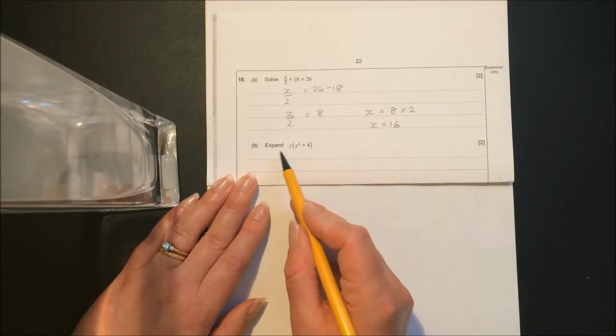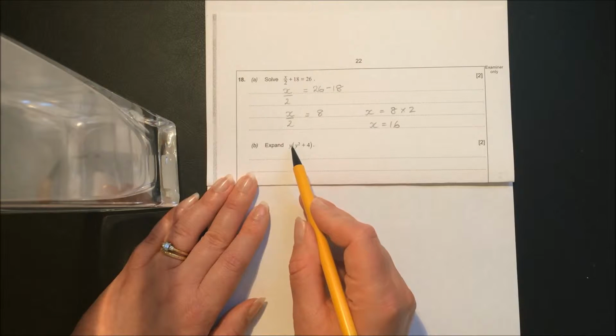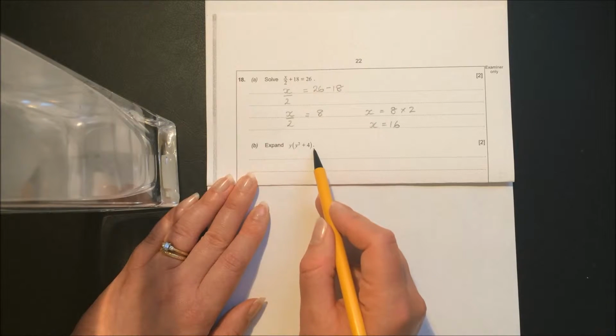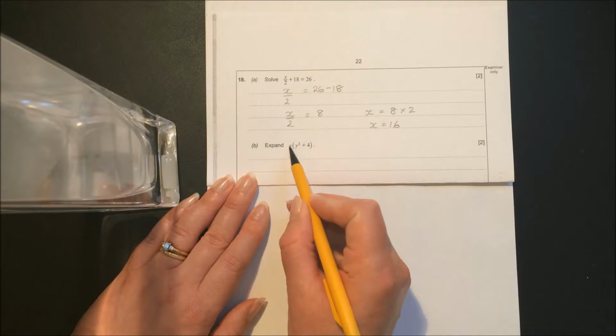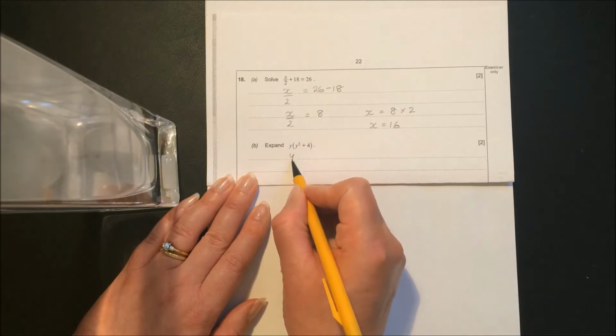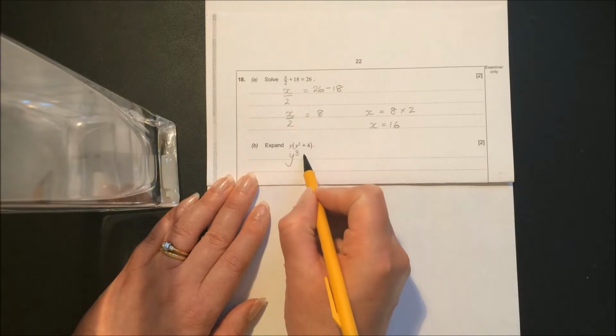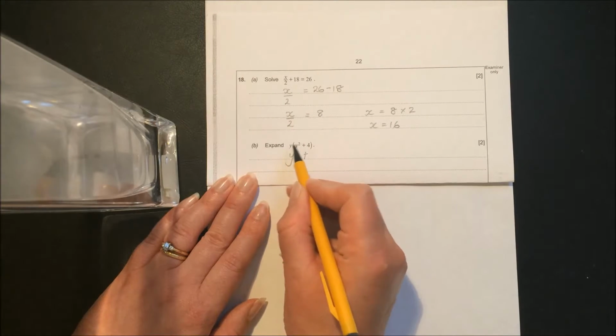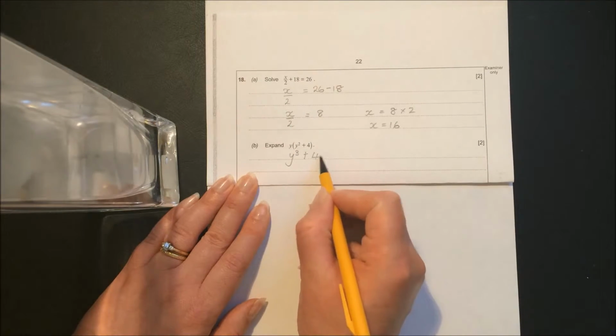Part B, expand this bracket. This means we're going to do y multiplied by y squared plus 4. So we'll start by doing y multiplied by y squared. Y multiplied by y squared is y cubed. And then it's plus y multiplied by 4, which is 4y.